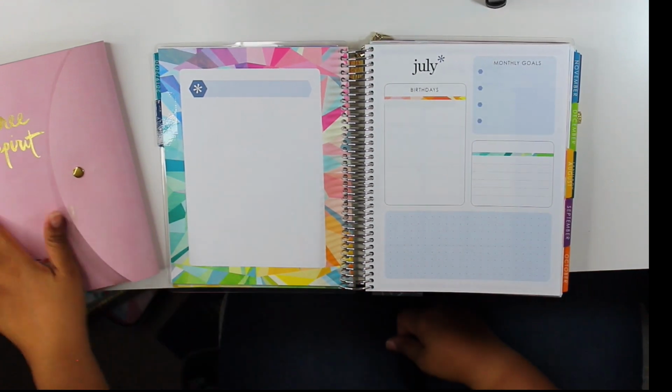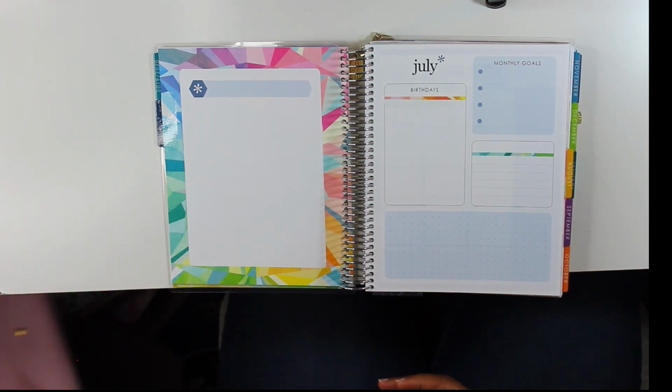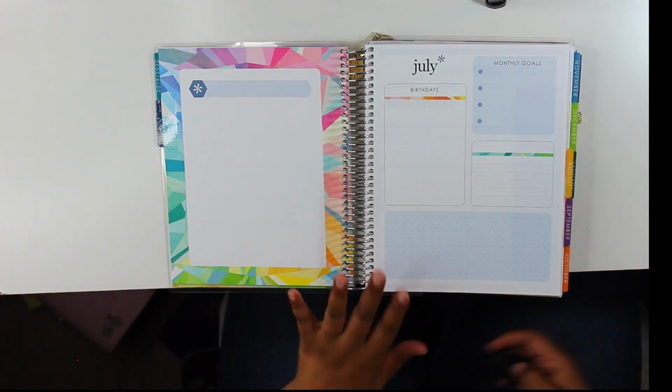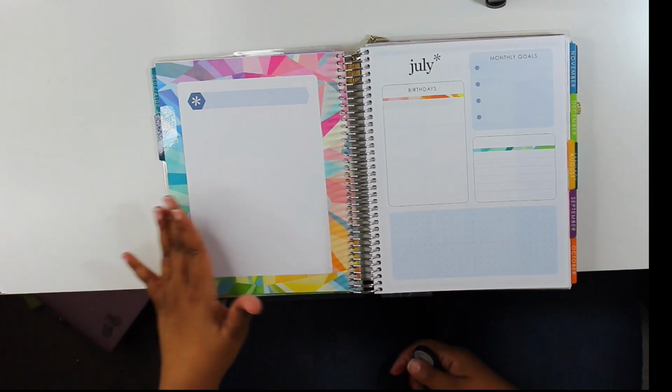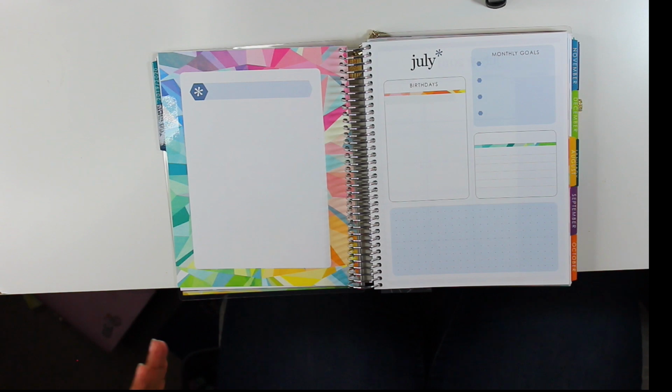So there you guys have it. I hope that gives you an overview of just how I'm going to be using my planner. I know a lot of people were confused, especially when it comes to the beginning of the planner. They're like, oh, I don't want to touch it, it looks so pretty, I don't want to mess it up or whatever. I completely understand that, guys.